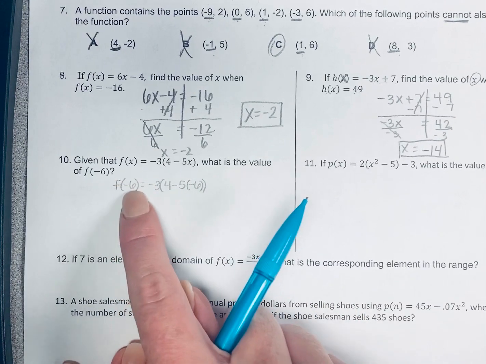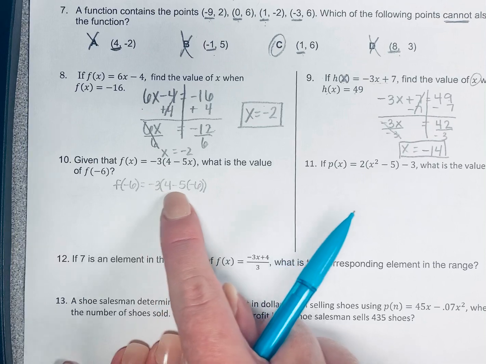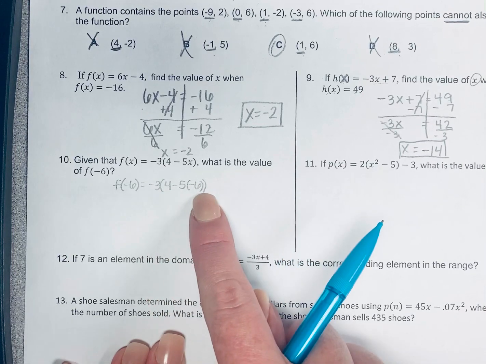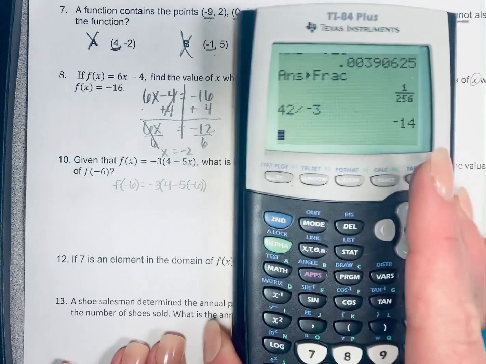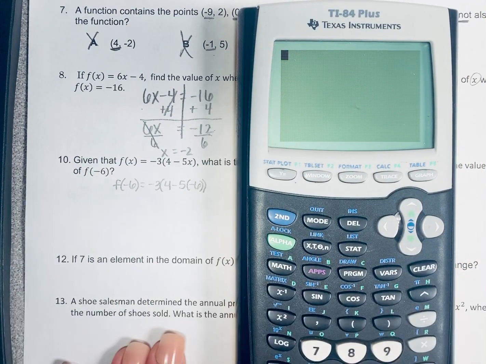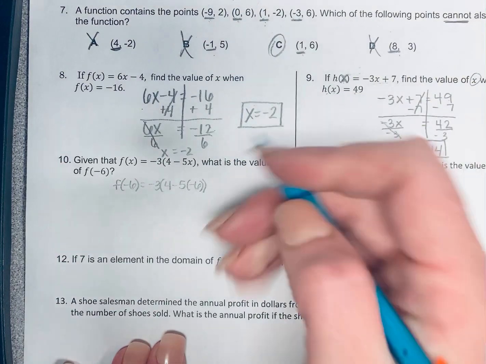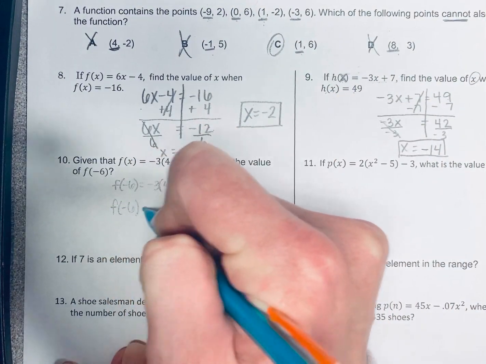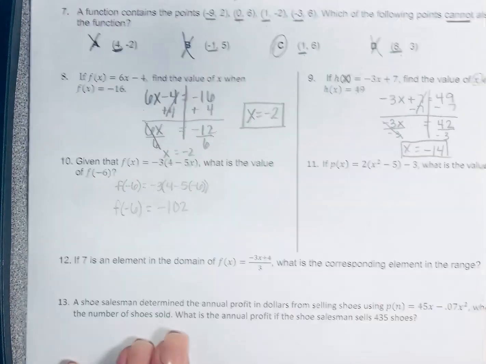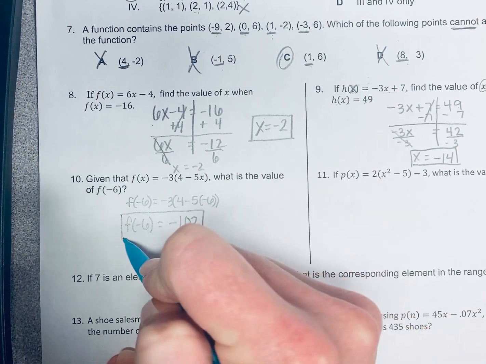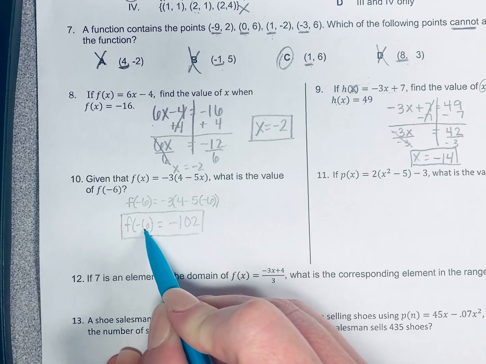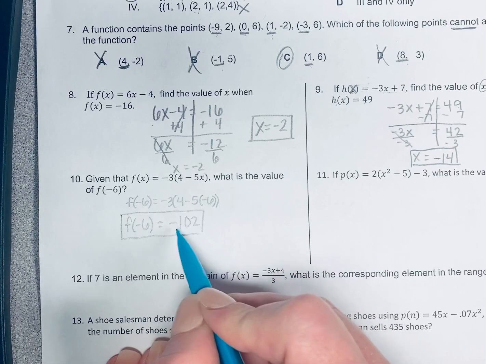So this side is basically just the name of the equation. We just need to simplify this. You can type this straight into your calculator just like you see it, and it will give you the answer. So if I type in -3, parentheses 4, minus 5, then I have parentheses -6, and then I have 2 closing parentheses. Gives me -102, okay? So f of -6 is -102. So this would be my answer. And this is saying when x is -6, the value of this equation is -102.